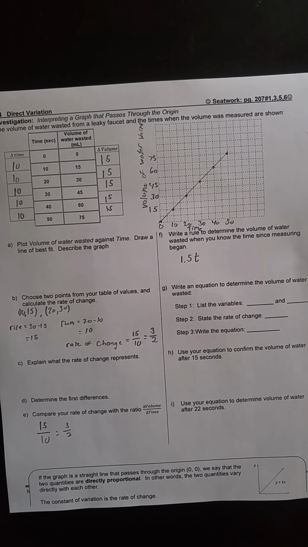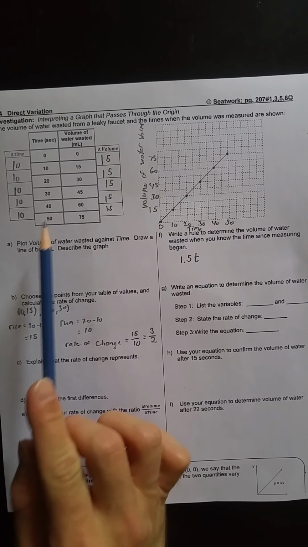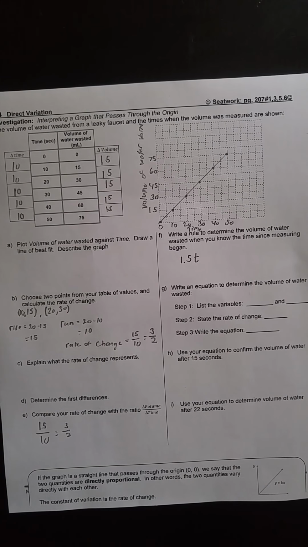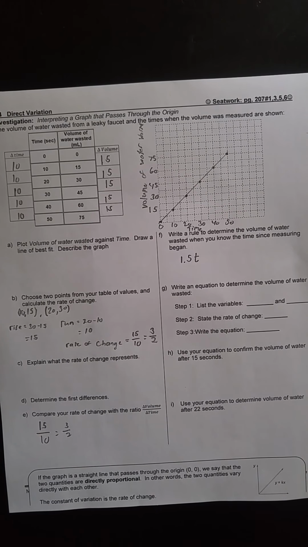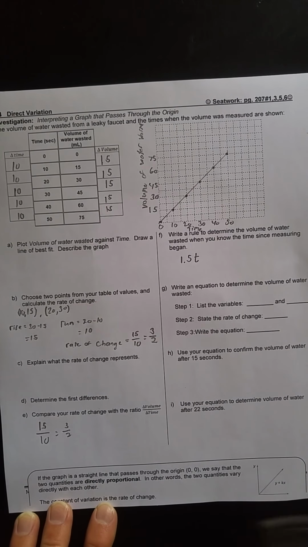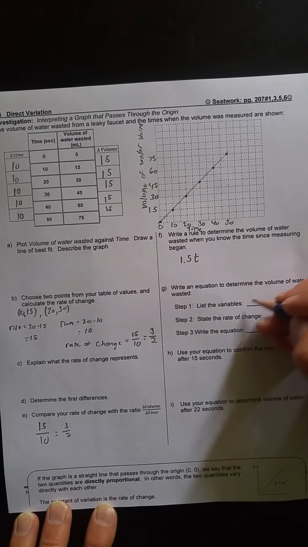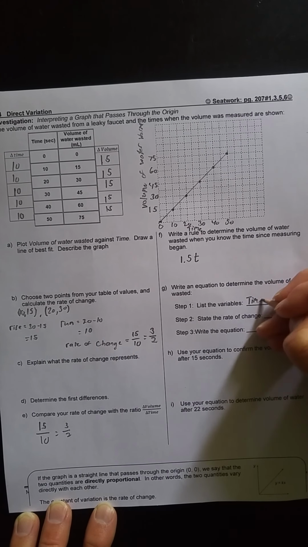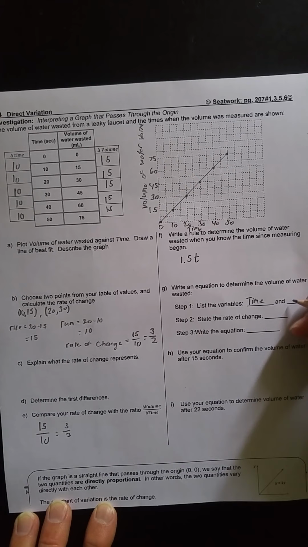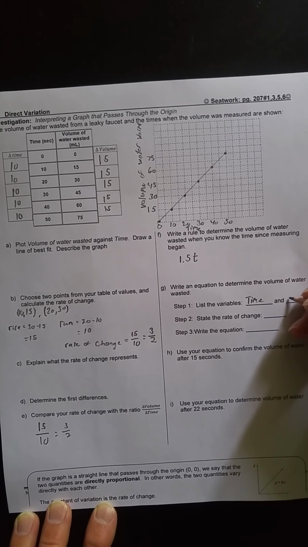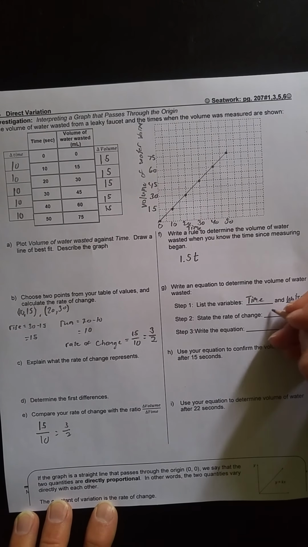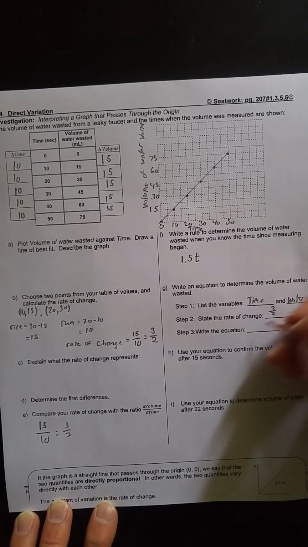Okay? So whatever your value is for time, if you did in your calculator, 20 times 1.5, you get 30. 30 times 1.5, you get 45. So that's our rule. Well, that's going to be the same as our equation too. Let's see. List the variables. So we have time and water wasted. The water, rate of change. Write an equation.